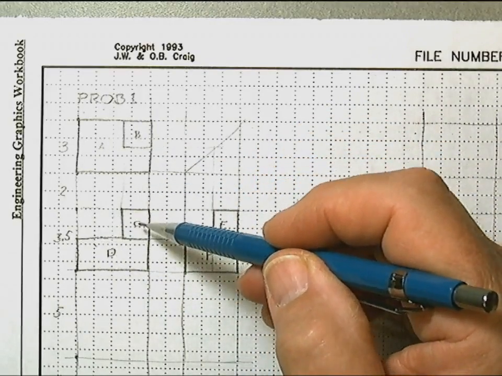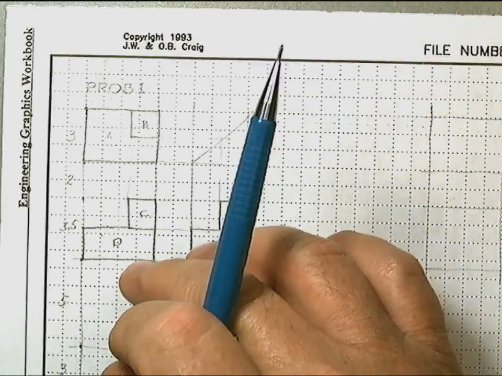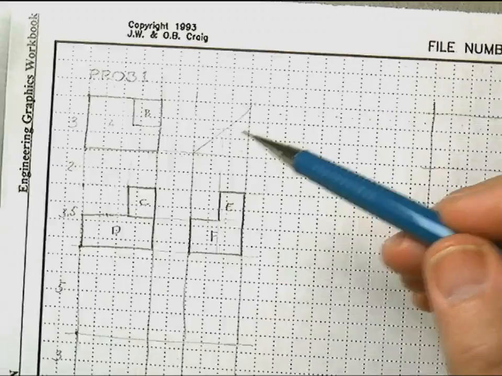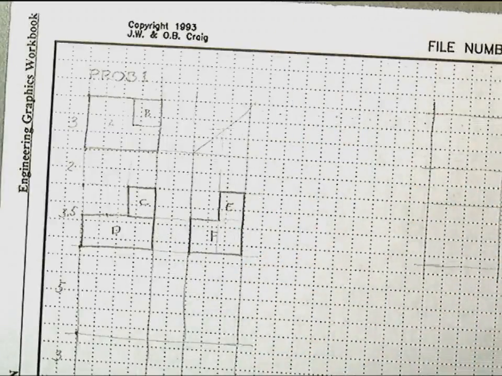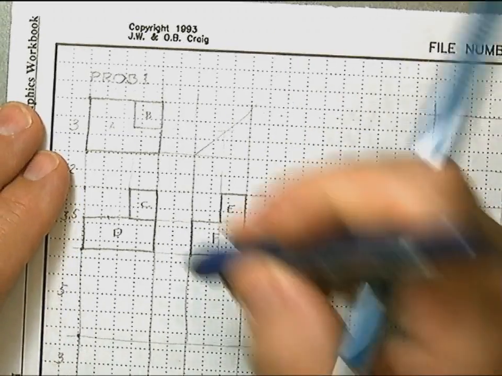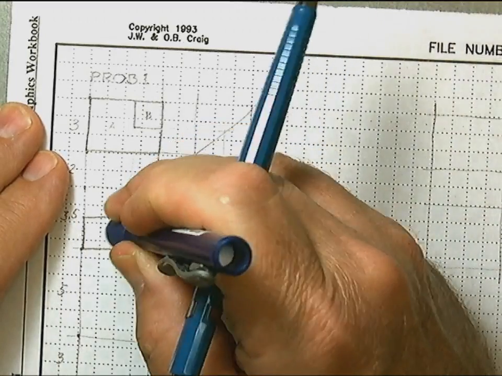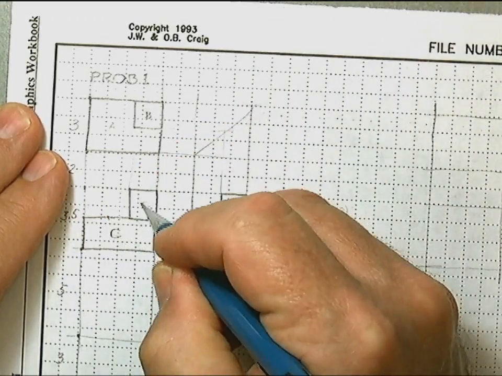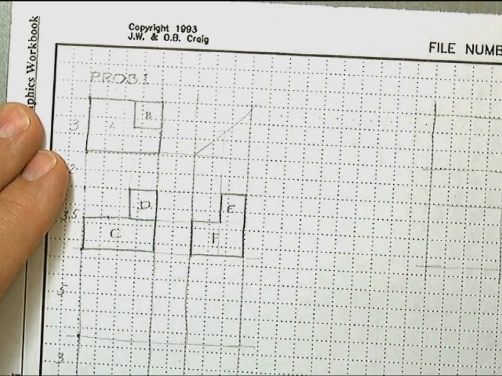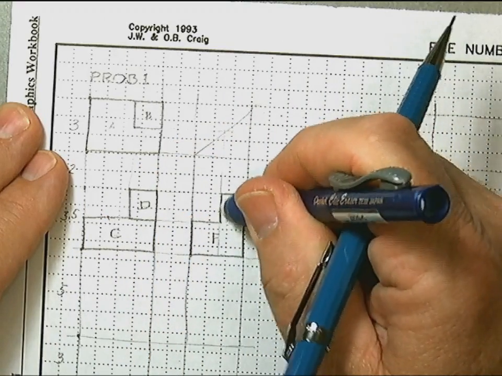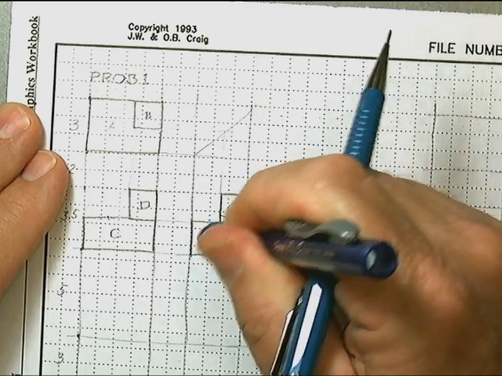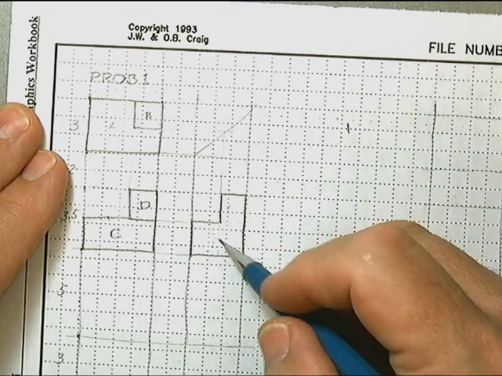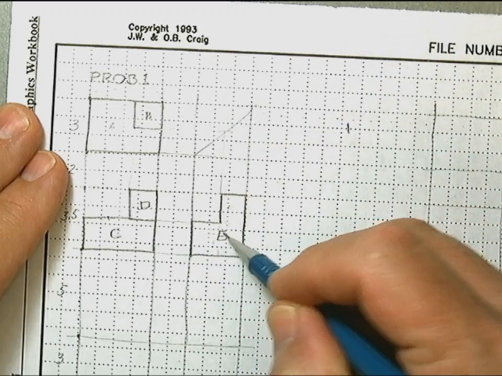That identifies the next 2 surfaces that we see from the front, the adjacent areas, C and D. And then E on the right side view.